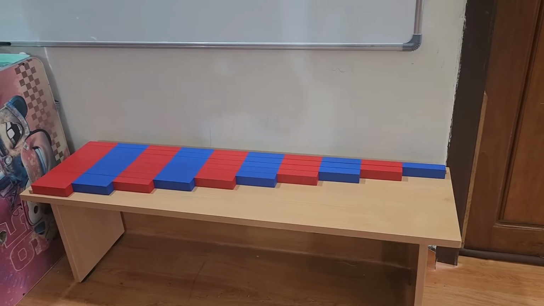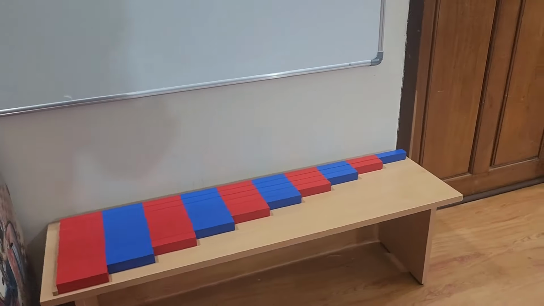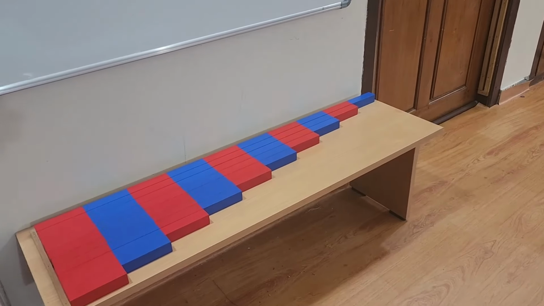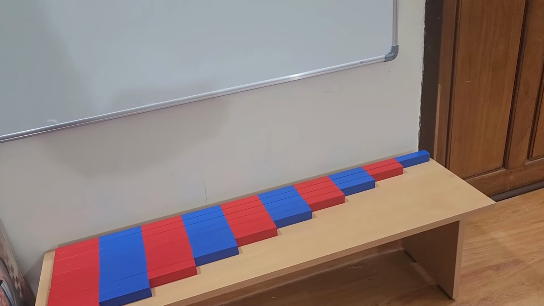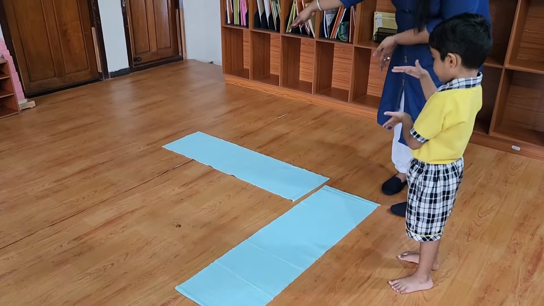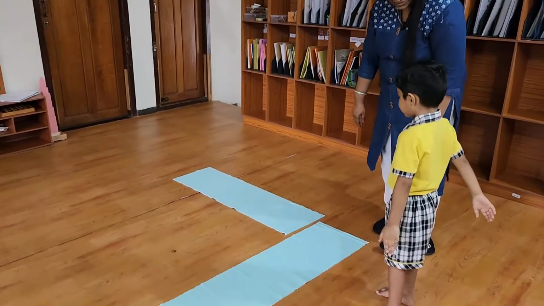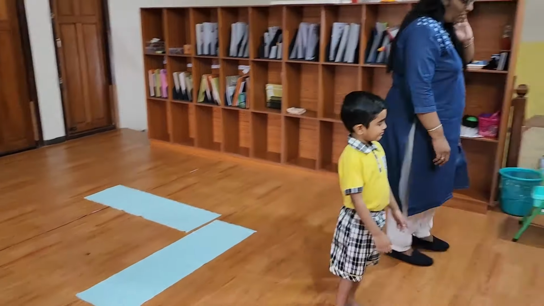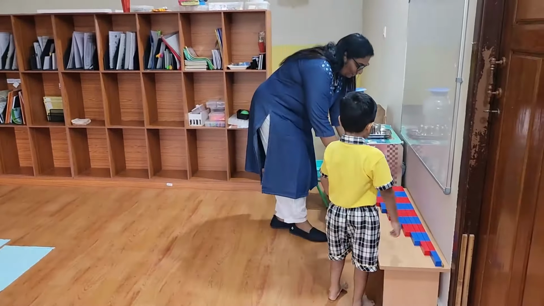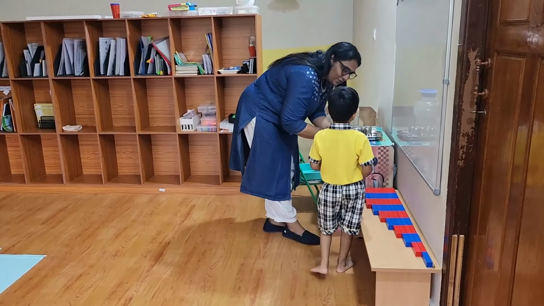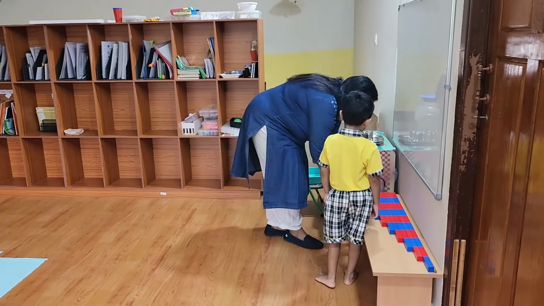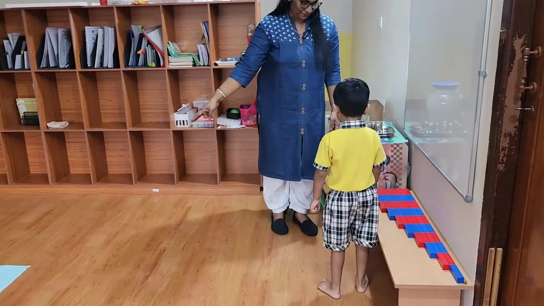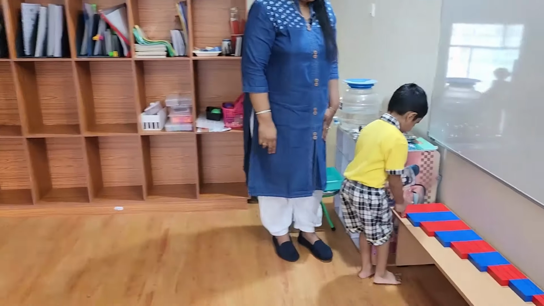To carry, first you have to put the mat like this. One has to be put horizontally and one vertically. Okay? And we will take the rods onto this. I'll show you how. Same as red rods, right? Can you shift it onto that mat? Okay, you can take it.